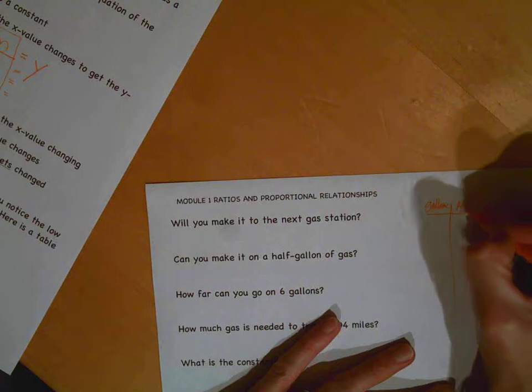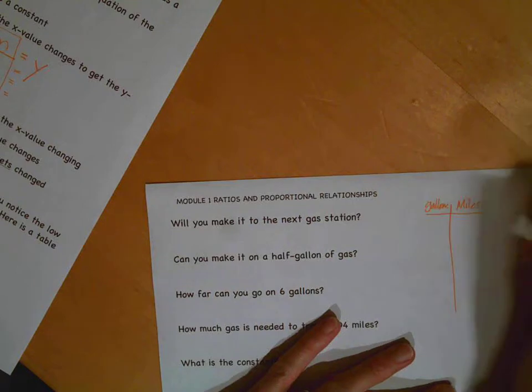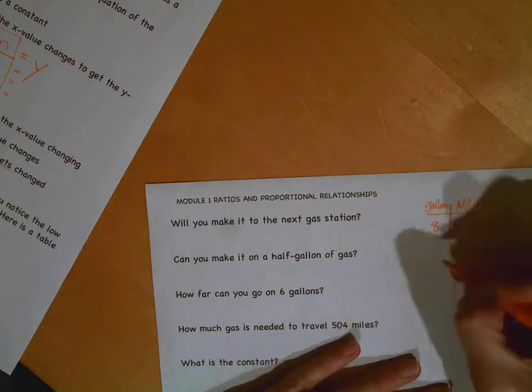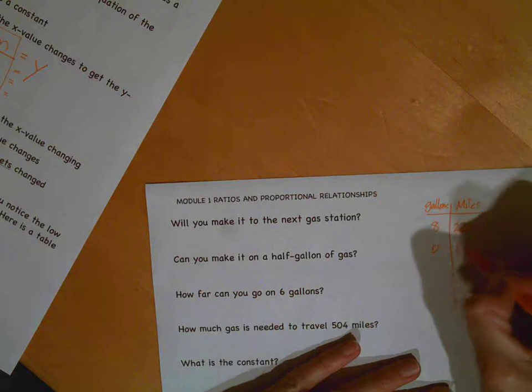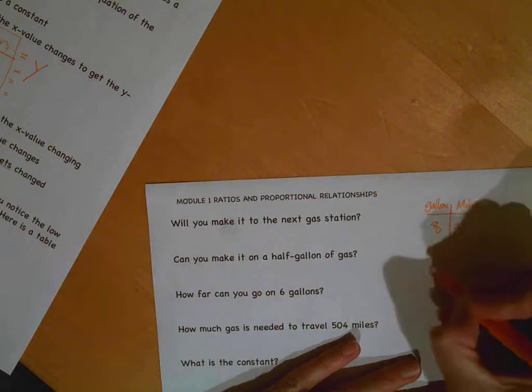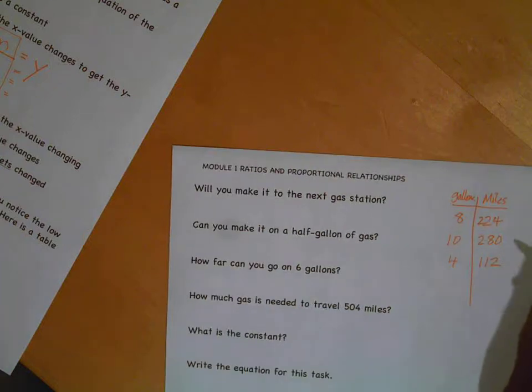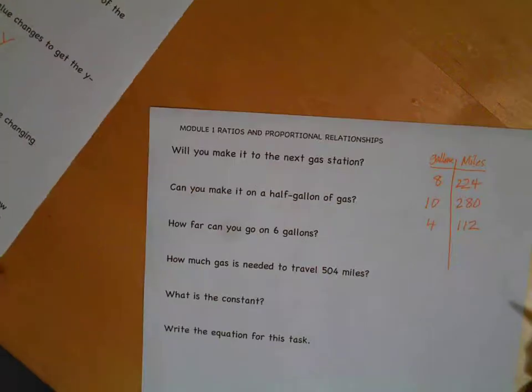So gallons, miles, and we have 8 to 224. Ooh, sorry. We have 10 to 280. We have 4 to 112. And then it says that we need to go 26. Will you make it to the next gas station?